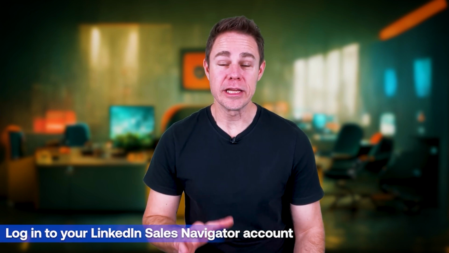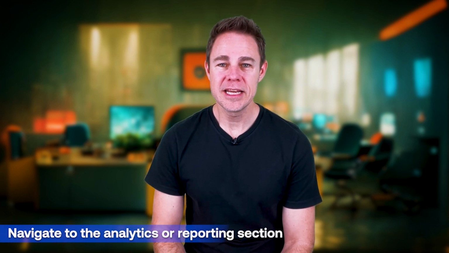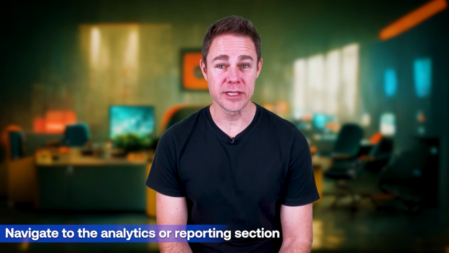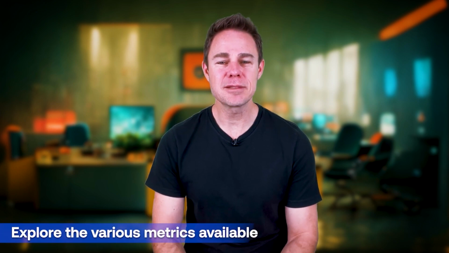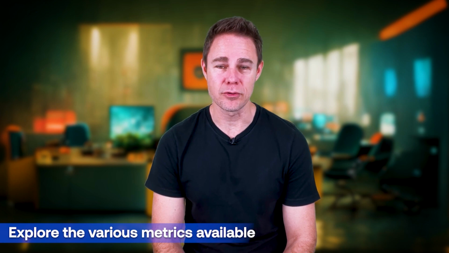And finally, let's explore the analytics and reporting features of Sales Navigator to measure your success and make data-driven decisions. Now, before you can optimize your strategy, you need to access the right data. Step 1. Log into your LinkedIn Sales Navigator account. Step 2. Navigate to the Analytics or Reporting section. Step 3. Explore the various metrics available, including profile views, InMail response rates, and more.